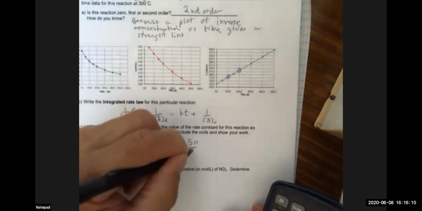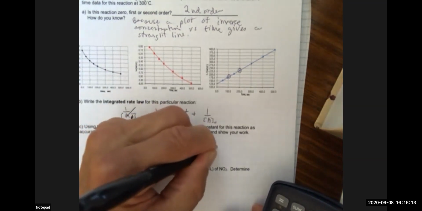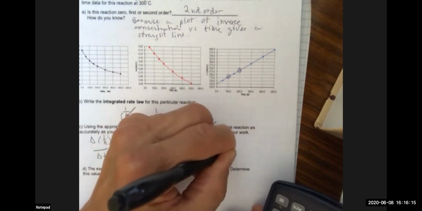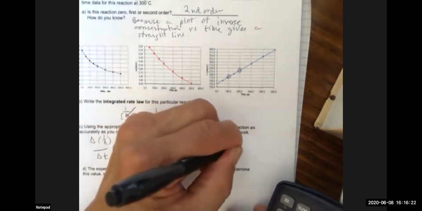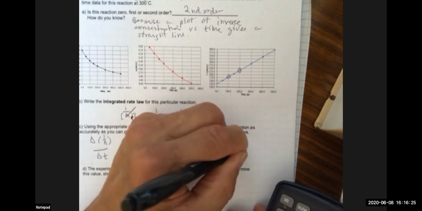So we're going to get 25 and 25 is 50. 50 divided by 100 is going to equal 0.5, and the units are M. Well, is it molarity? Not sure what the unit of concentration is. We'll say it's molarity. Seconds to the minus 1, because it's a second order reaction.